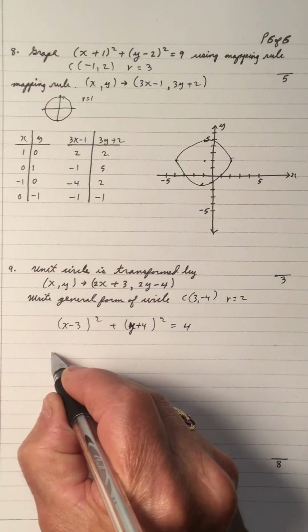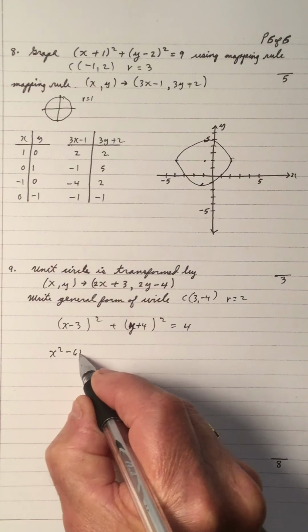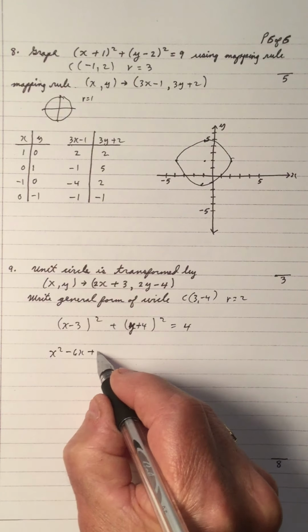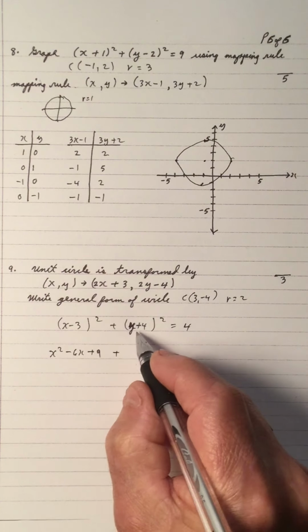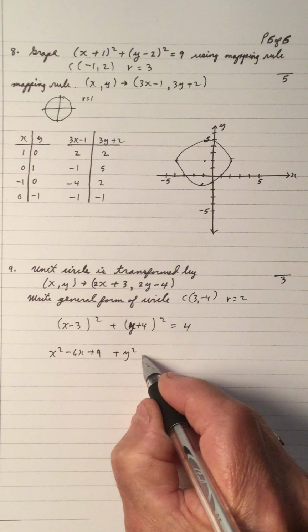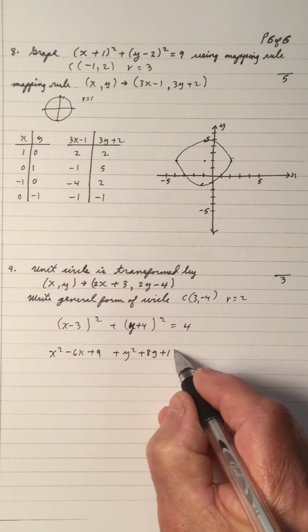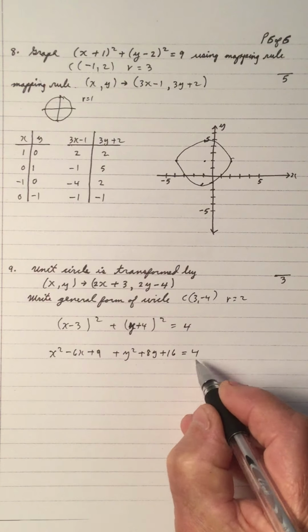Now we square this out, we get x squared. Product is negative 3 doubled, negative 6x. Negative 3 squared is 9. Y squared. Product is 4y doubled, 8y. And 4 squared is 16, equals 4.